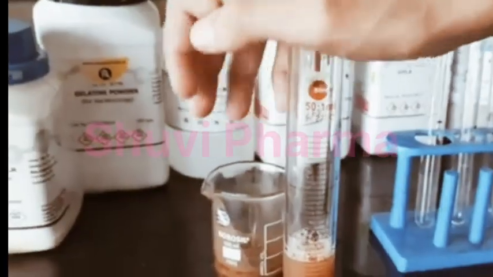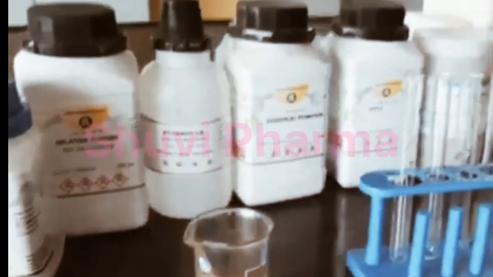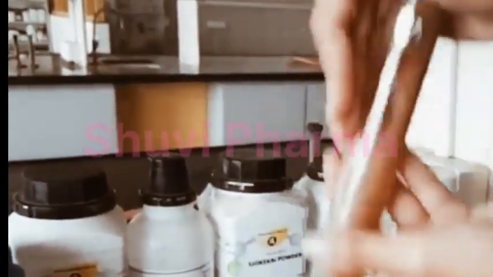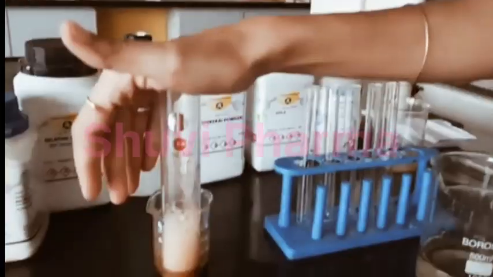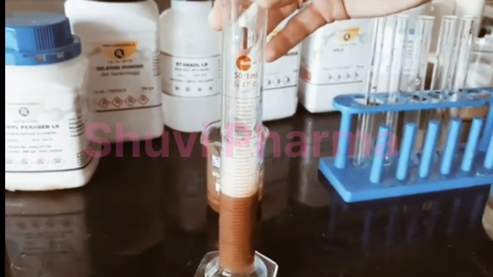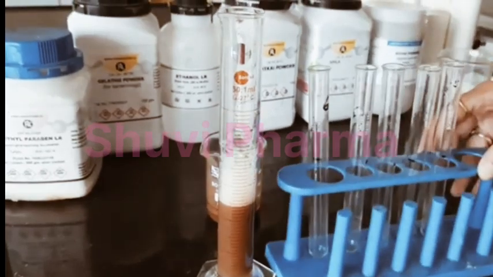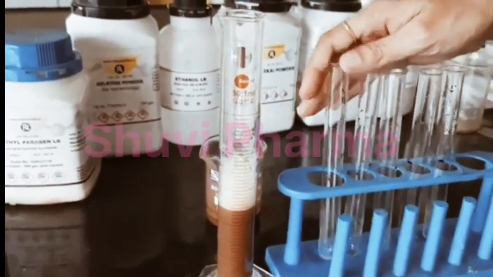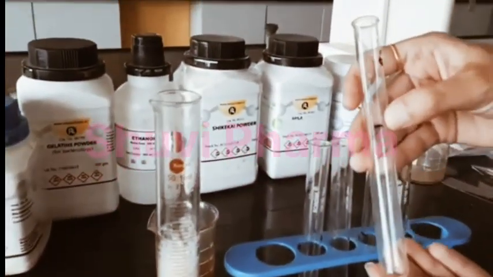Now we will shake this measuring cylinder. And from this solution, we will pipette out 1 ml in a test tube. We have already taken 5 test tubes, and I have marked each test tube up to the 10 ml mark.